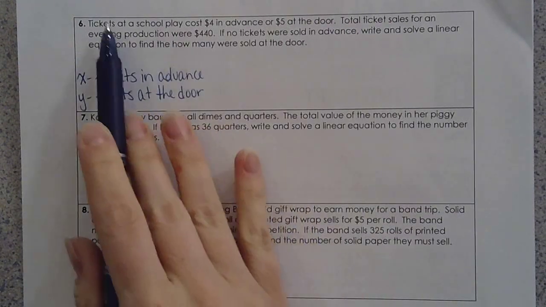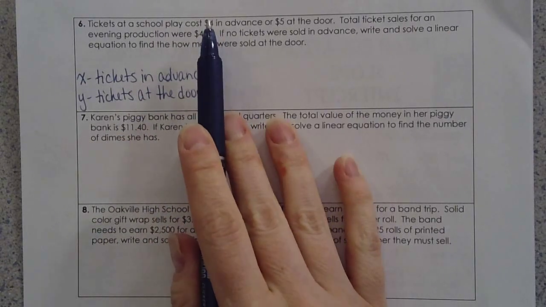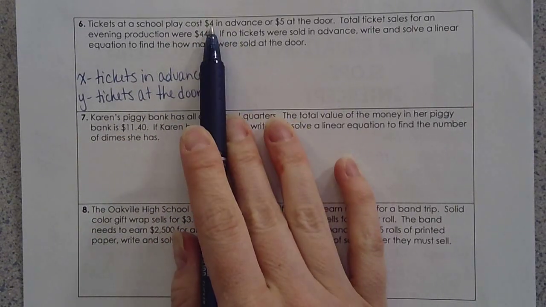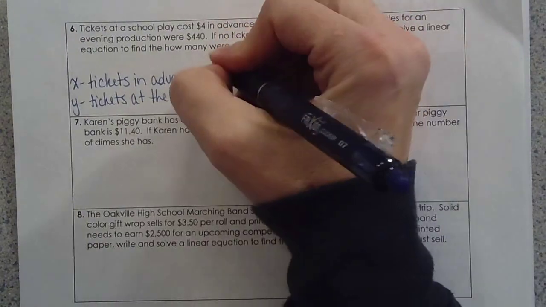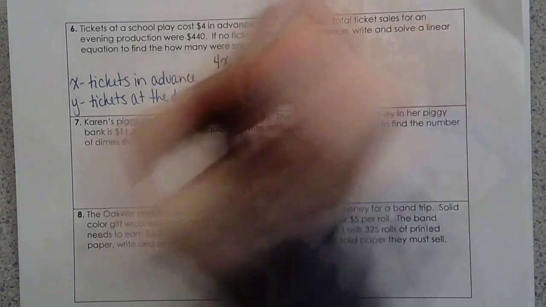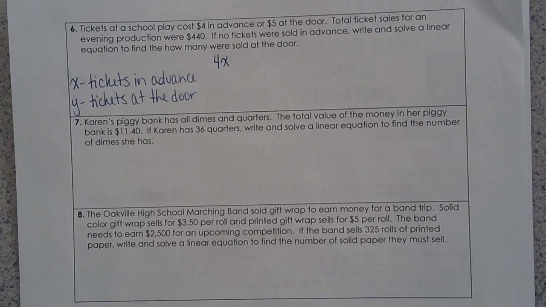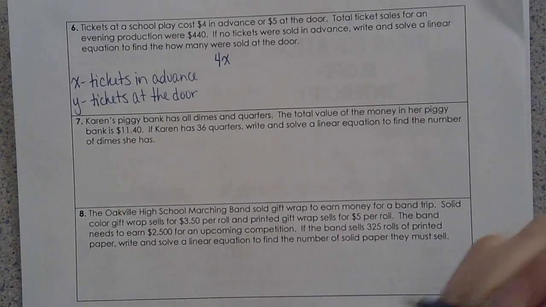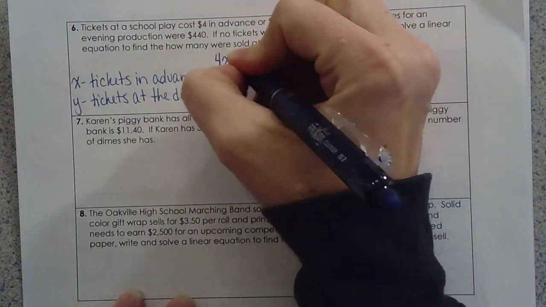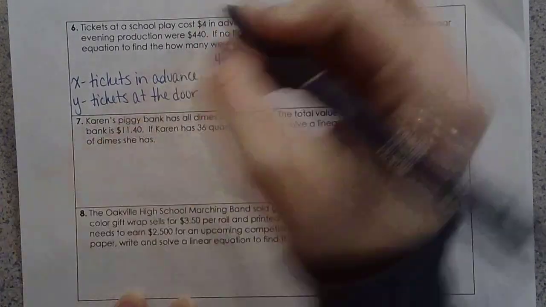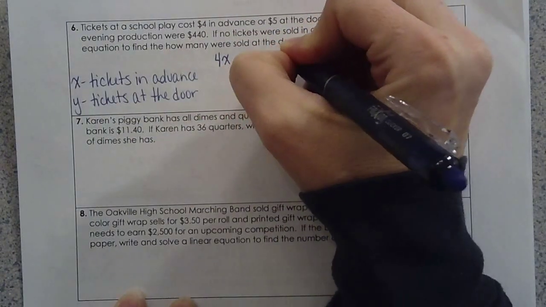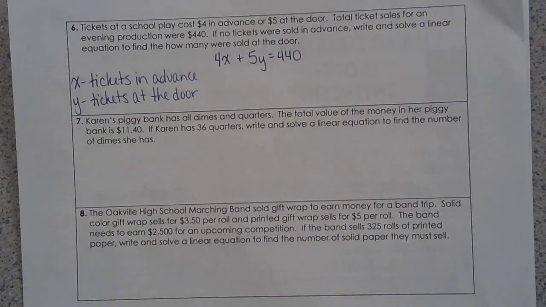So like right now I'm going to look. Tickets at a school play cost $4 in advance. So I'm going to have 4 and then whichever variable means advance. So I said X is advance, so I'm going to pair my 4 with my X. But I could definitely flip those around if I wanted to. And then $5 at the door, so plus 5 and then Y for at the door. Total ticket sales were $440. That's my constant. That's what comes at the end. Okay, and now my equation is done.